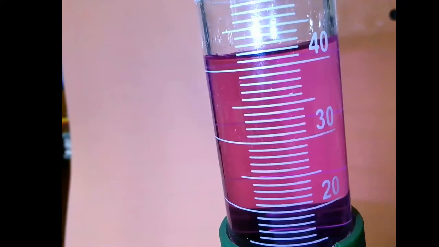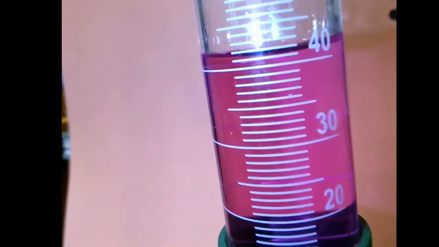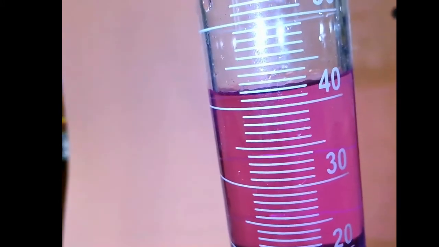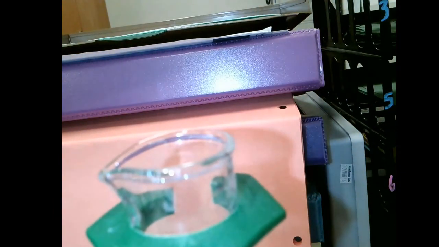Then you can find the bottom of the meniscus and read from the bottom as to one digit past the lines that are recorded on there. And I'm going to let you put an answer into answer this particular question.